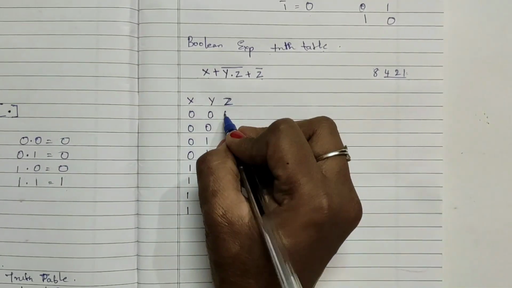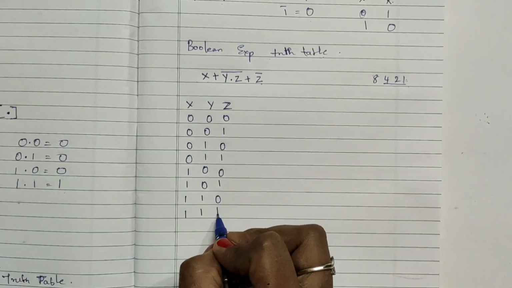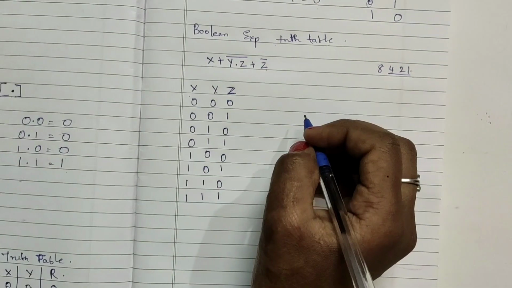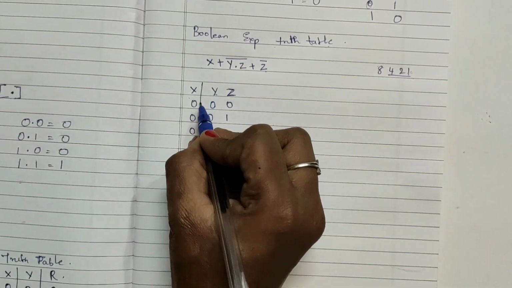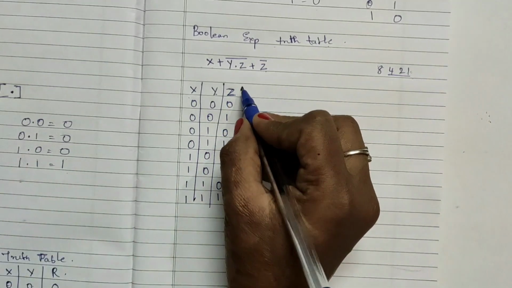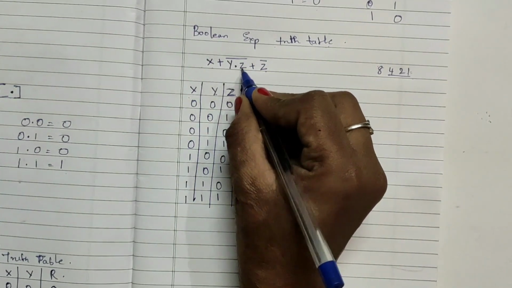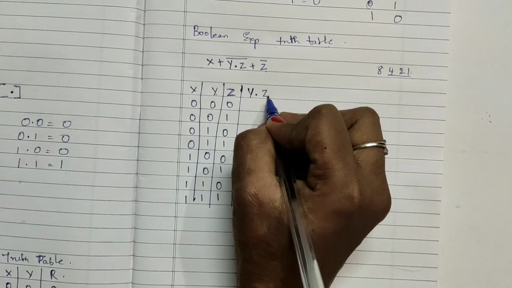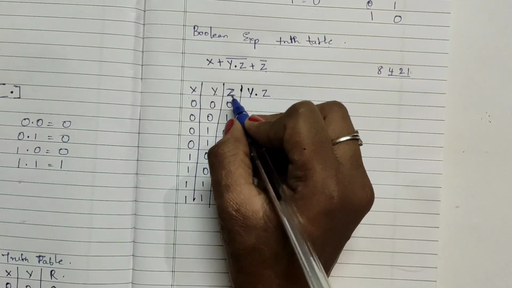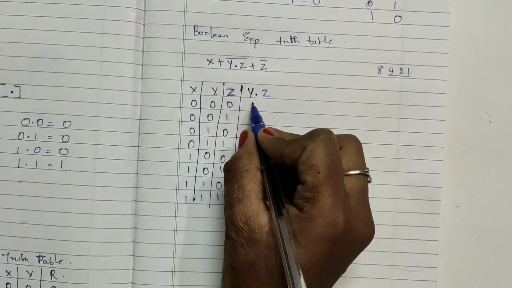Now 1 meaning 0 and 1, so 0 1 0 1 0 1. So now this has been framed. Now let's try to solve this one. This is x, y, z. So first let's find out y dot z. Dot is nothing but multiplication, stating the AND operator. So for y and z, the AND operator means both the conditions should be satisfied, then only our result will be 1.